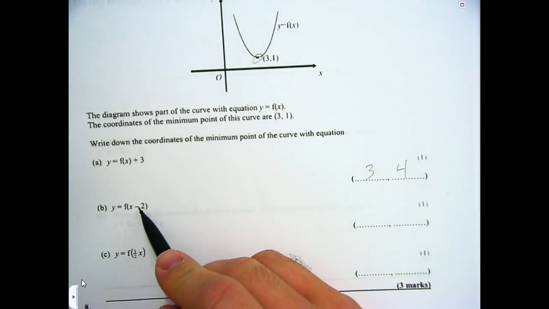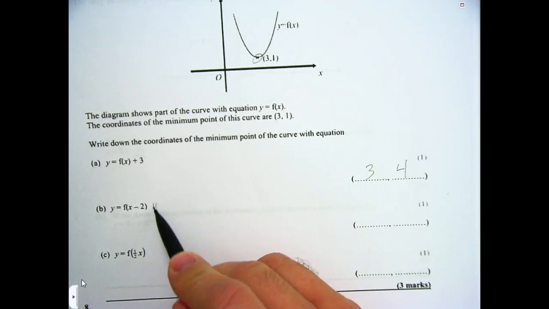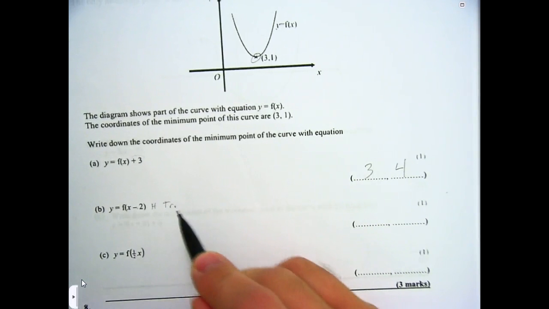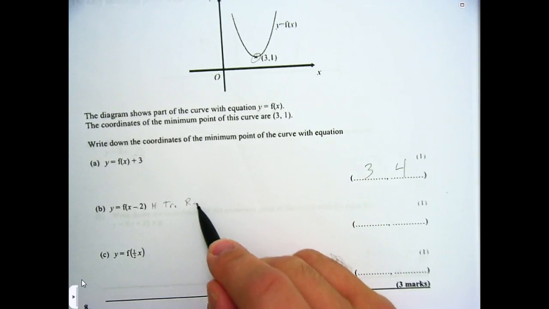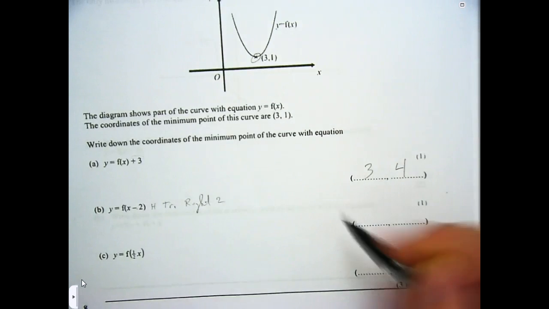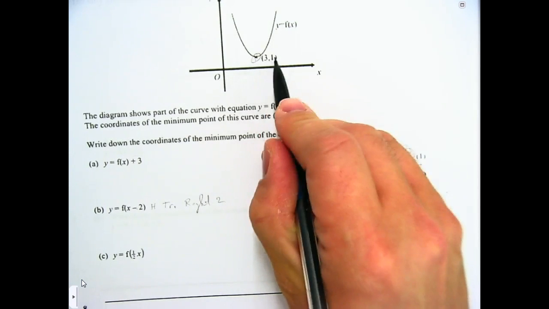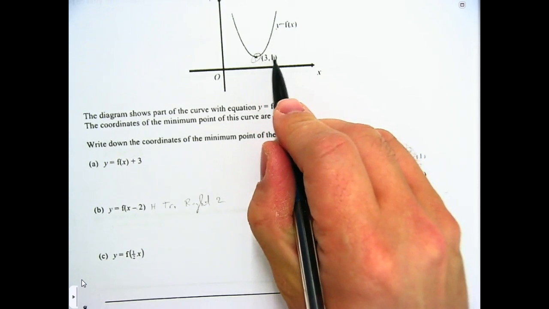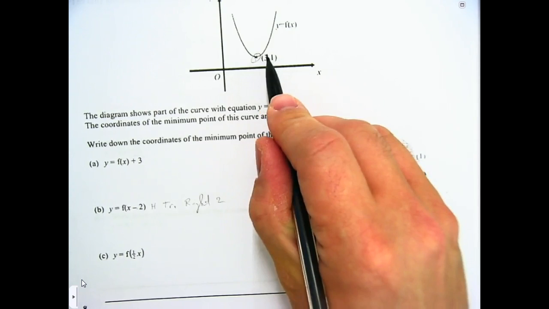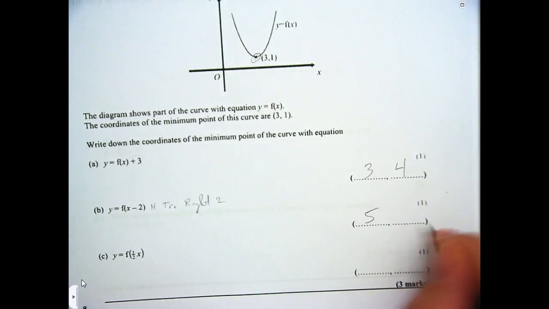Okay, this is x minus 2. This is a horizontal translation to the right, 2. So if I'm here at 3 and I'm going to the right 2, where am I going to be now? I'll be at 5. So that's now 5, 1.